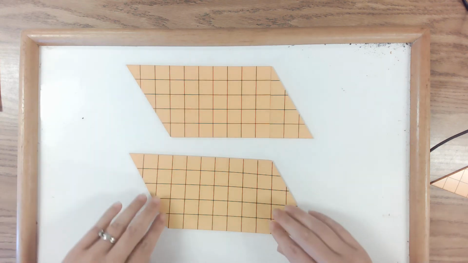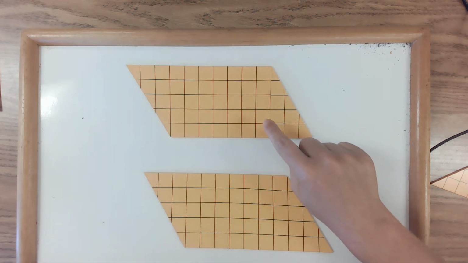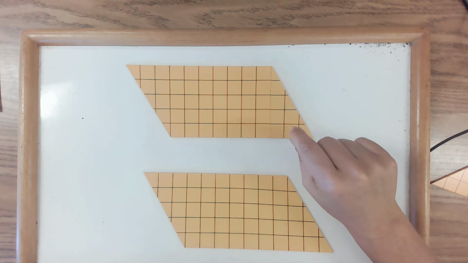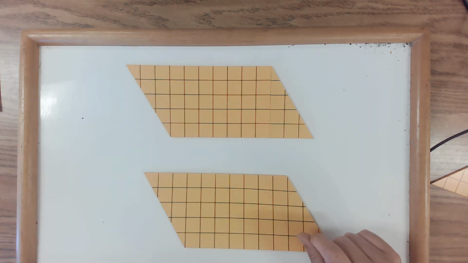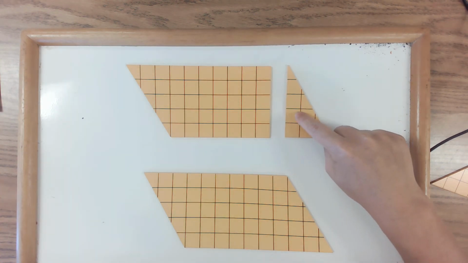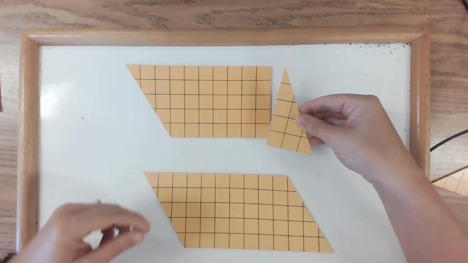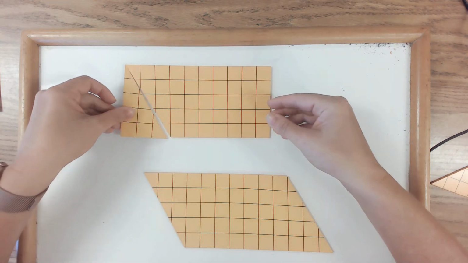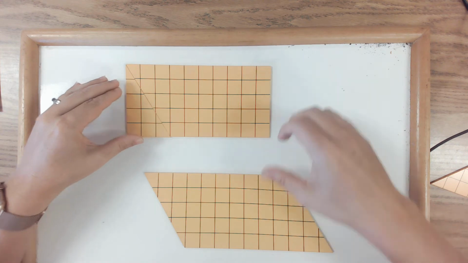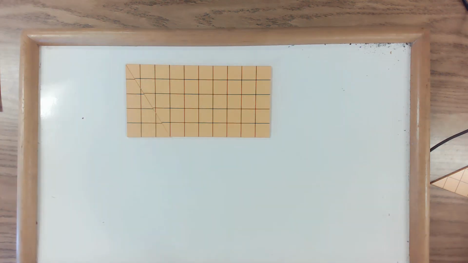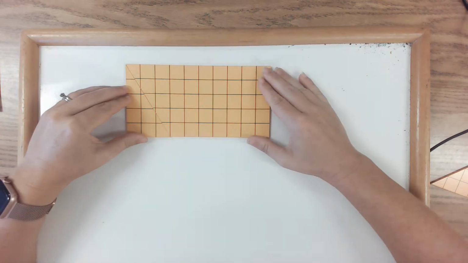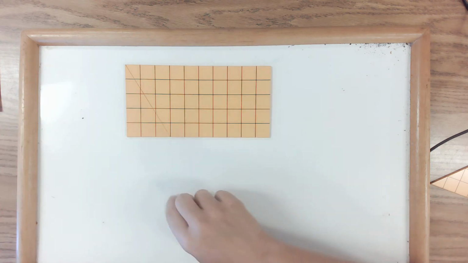So what we want to do is see, can we turn this parallelogram into a rectangle? And we can. Now if we look at this new transformation, we can see exactly what happened.